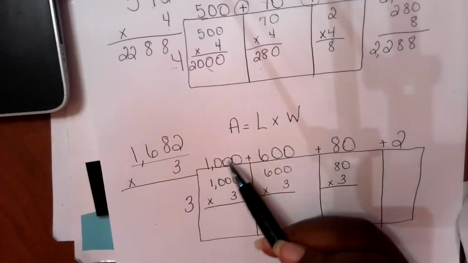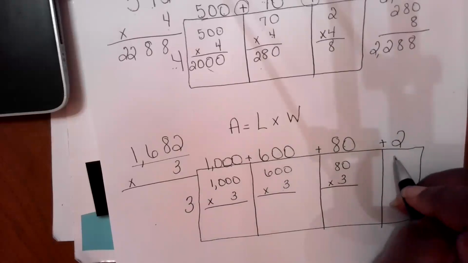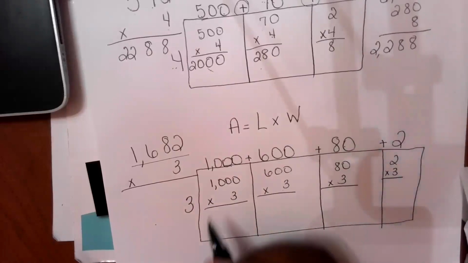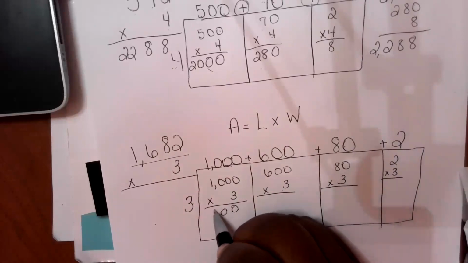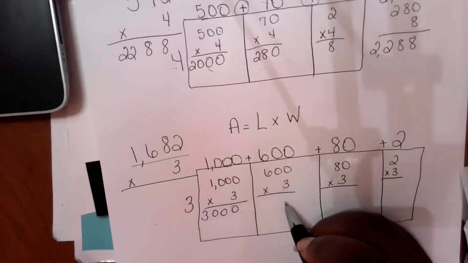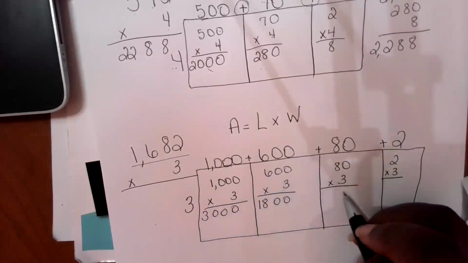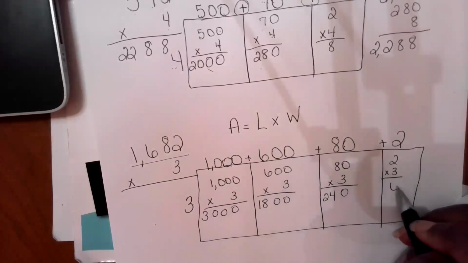And that'll leave me length times my width, which is 2 times 3. Then I just go back and calculate each one. 3,000, 1,800, 240, and 6.